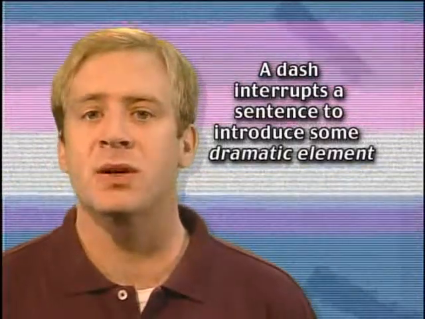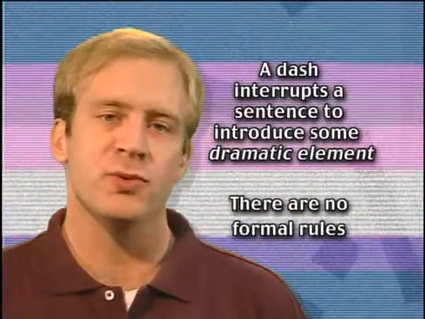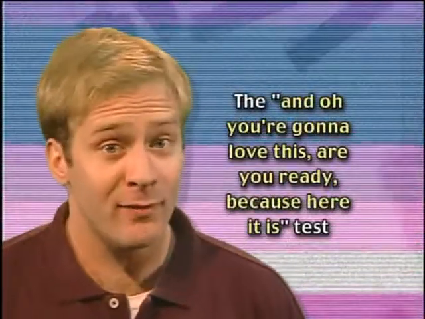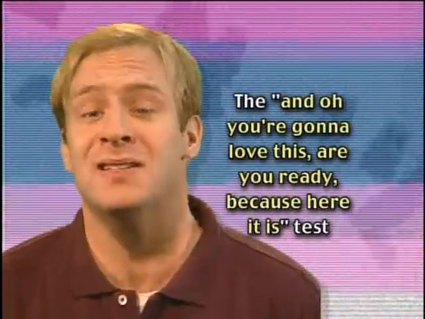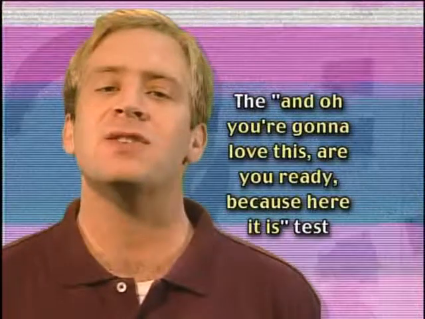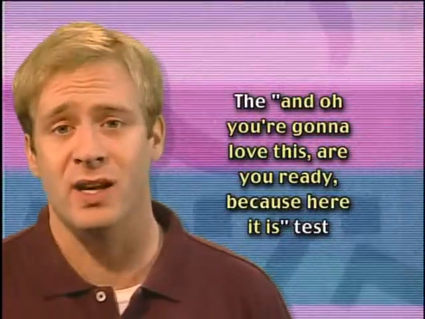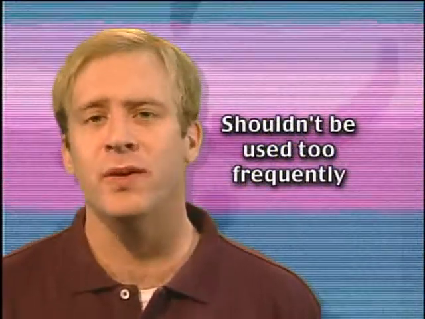Unlike semicolons and colons, there are no formal rules governing where you can put a dash. By using the "and oh, you're gonna love this, are you ready because here it is" test, we can tell if a dash is called for in a sentence. And since a dash has so much drama associated with it, they shouldn't be used too frequently in writing.